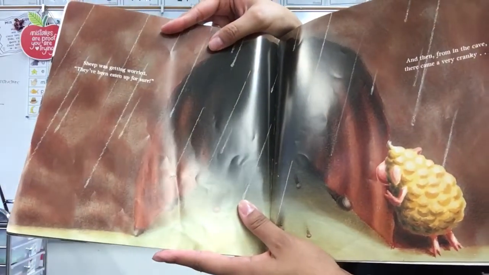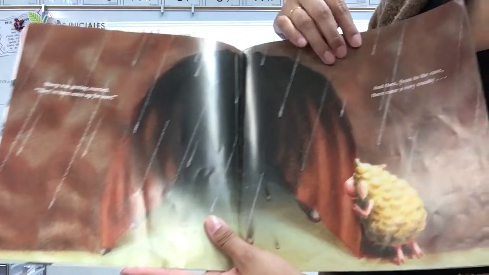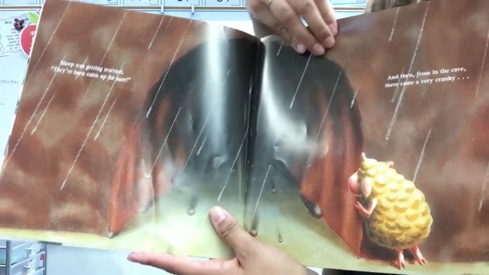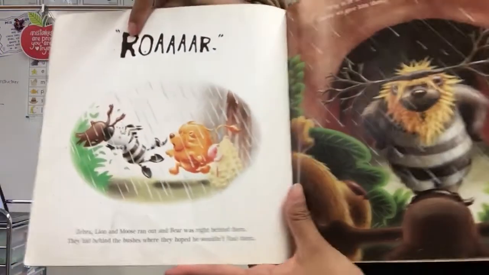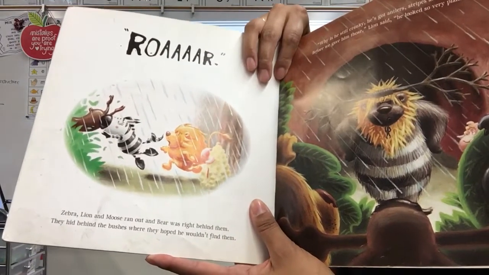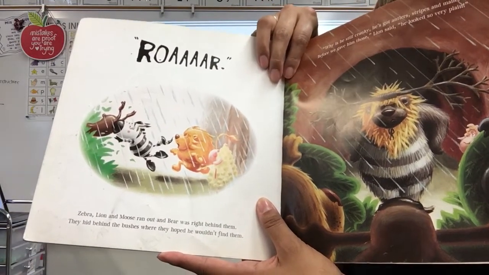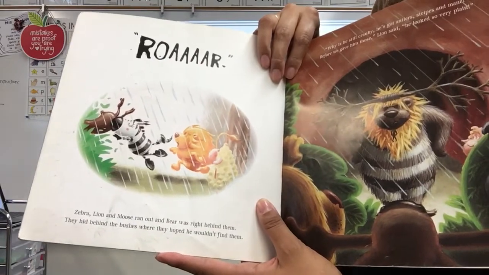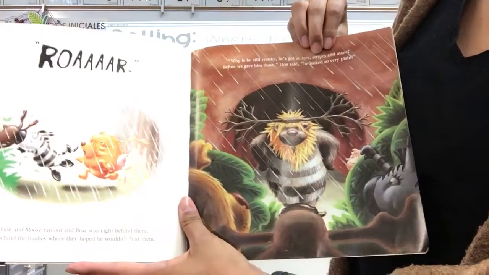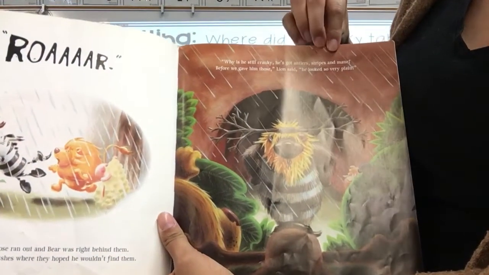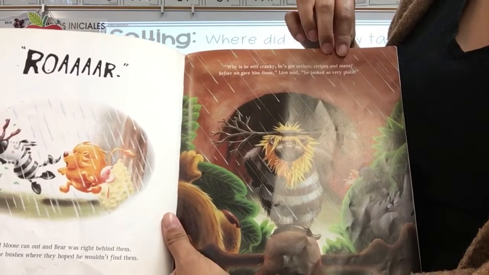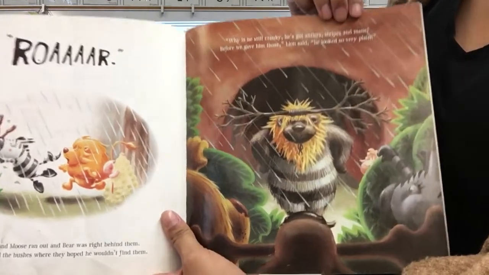Sheep was getting worried. They've been eaten up for sure. And then from in the cave there came a very cranky roar. Zebra, Lion, and Moose ran out and Bear was right behind them. They hid behind the bushes where they hoped he wouldn't find them. "Why is he still cranky? He's got antlers, stripes, and mane. Before we gave him those," Lion said, "he looked so very plain."